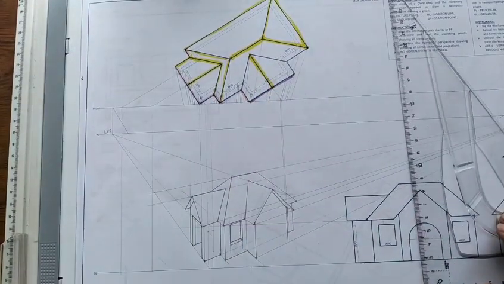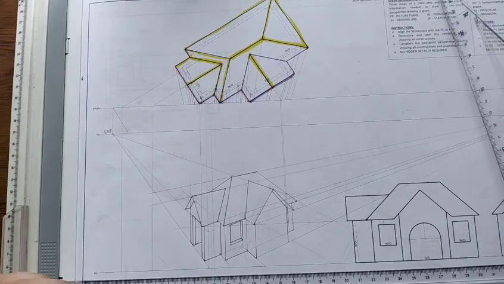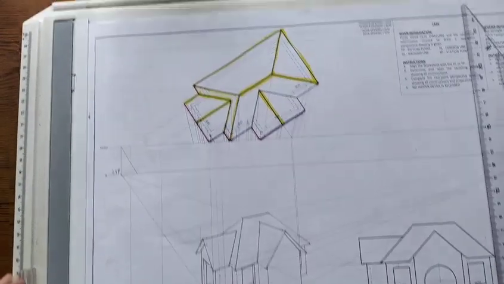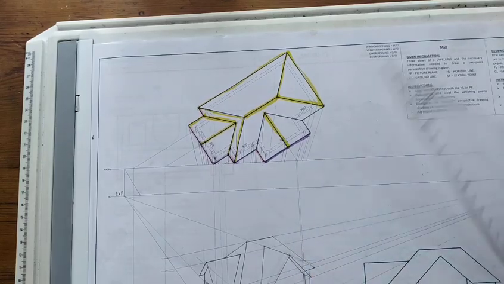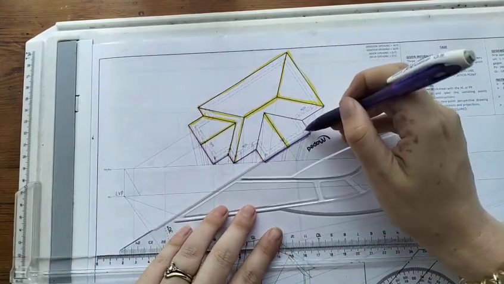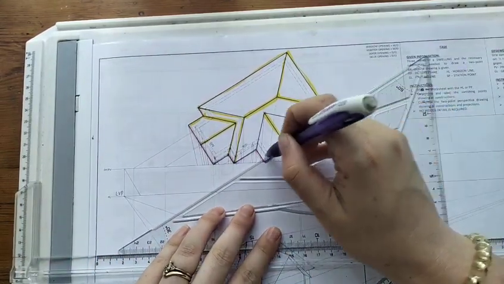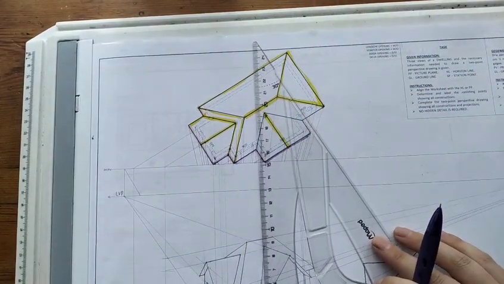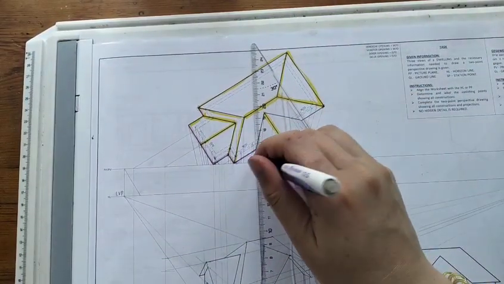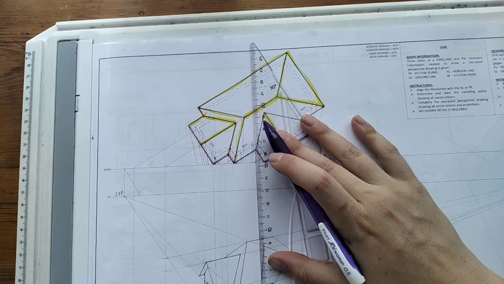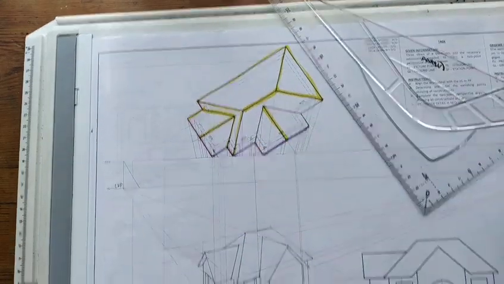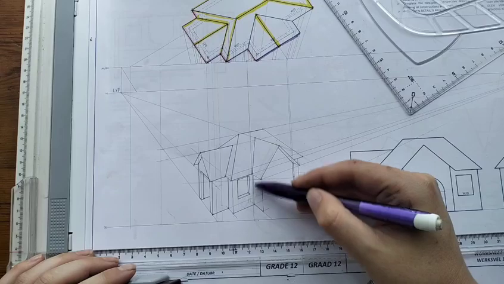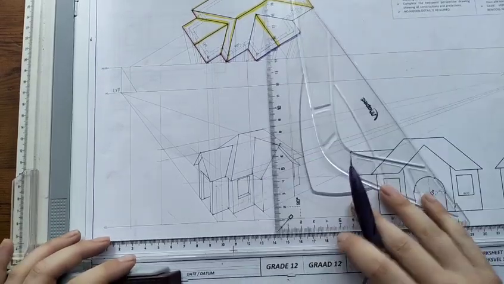Okay, so that is now just for the door here in front. Okay, so for this door, again, the wall isn't touching our paper plane, so I'm going to work with a height line and 30 degrees again. Okay, and then I'm going to take this height line down. So on this line, this is now my new height line.